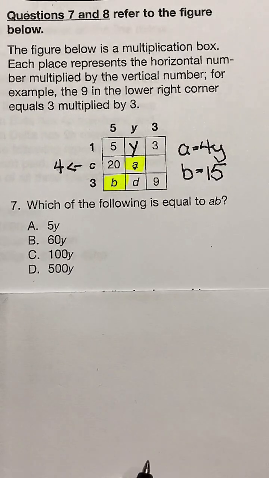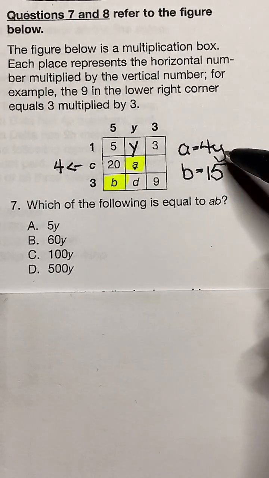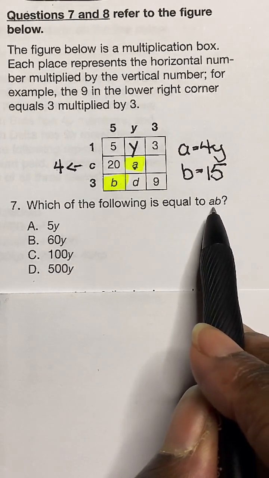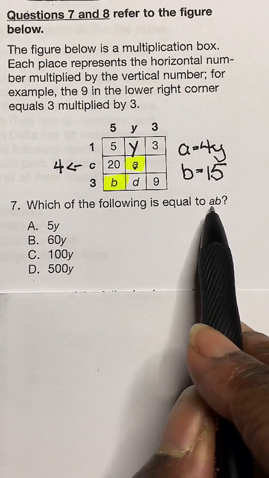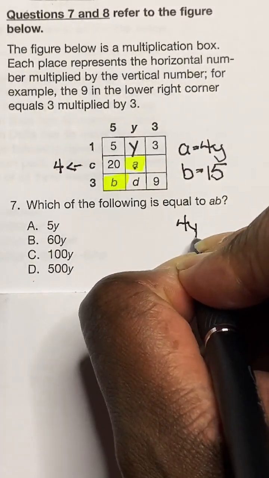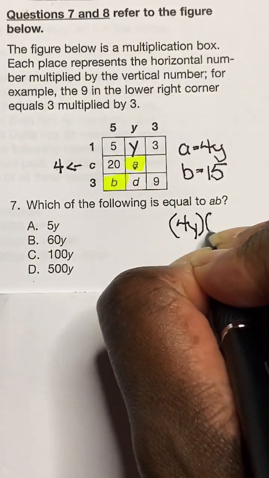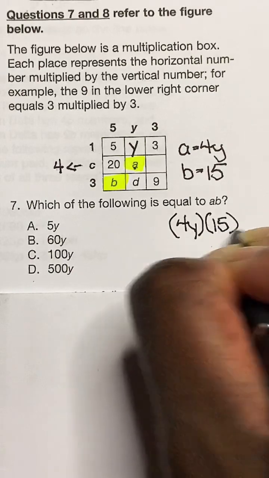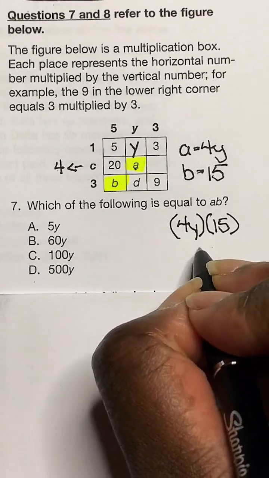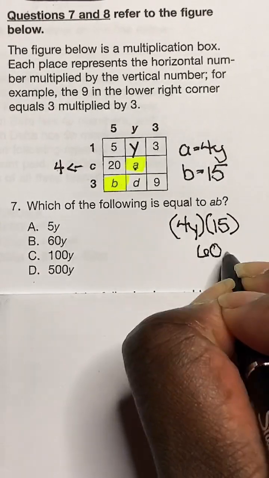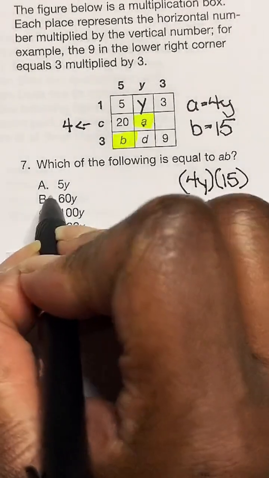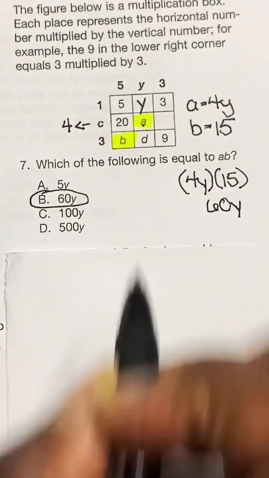So now all I have to do is multiply these two, because when you see AB, you don't see a plus or a minus in between. That's multiplication. So that means we have our 4y times our 15. And last time I checked, 15 times 4 gives me 60. And it comes with the y. So our answer is going to be B.